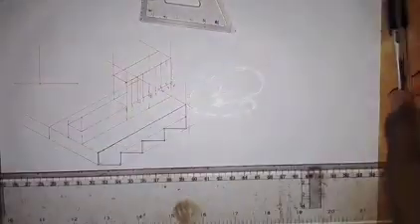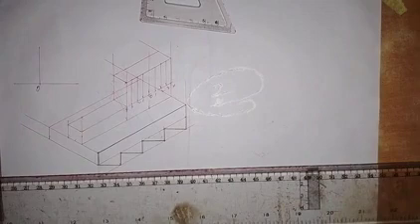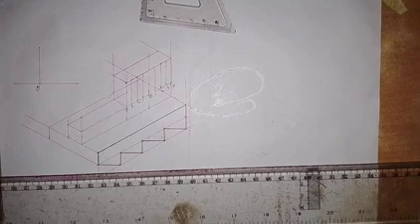Okay, so this point will be point 0. Let's look at it together. Then the next thing I'm going to do is put my pen on my compass. So that's what I'm doing currently.